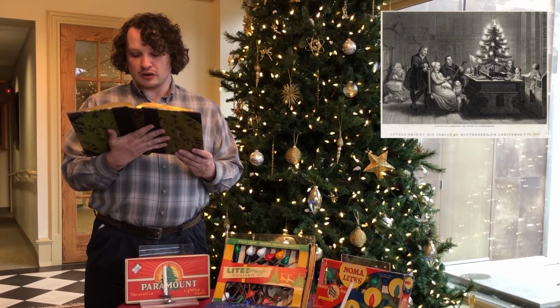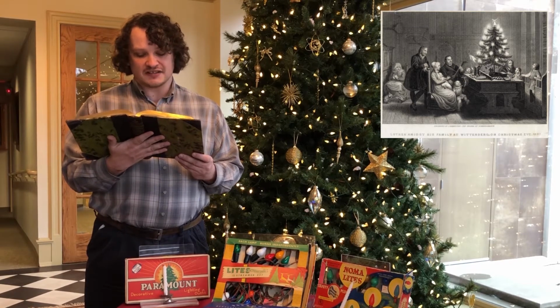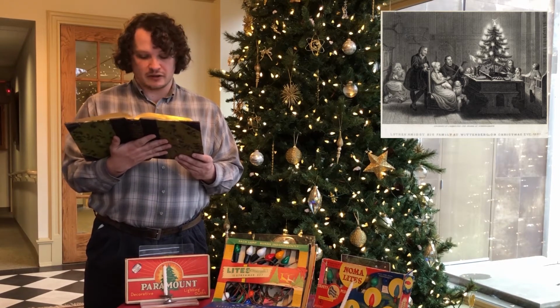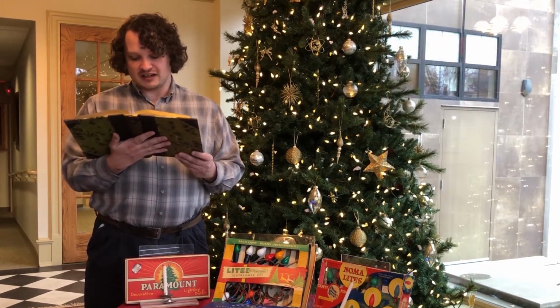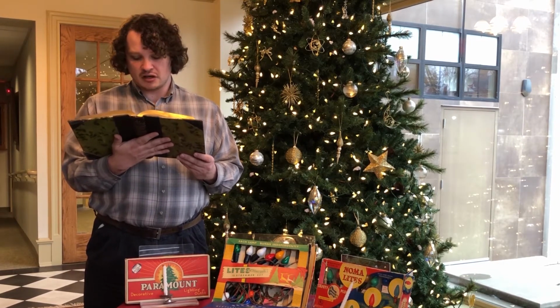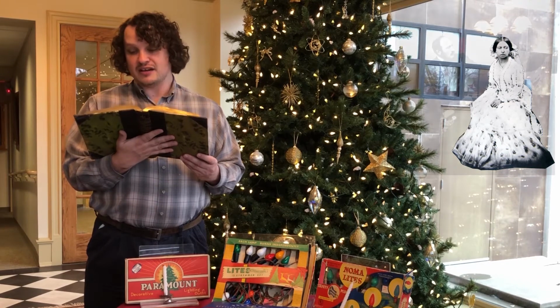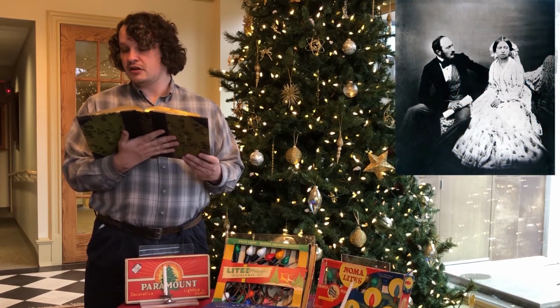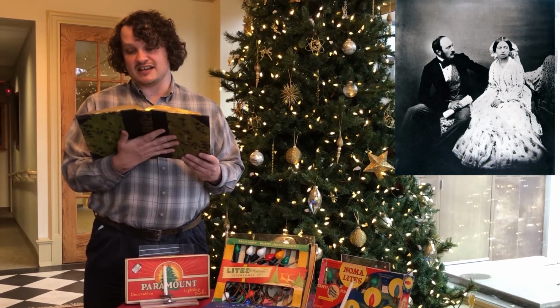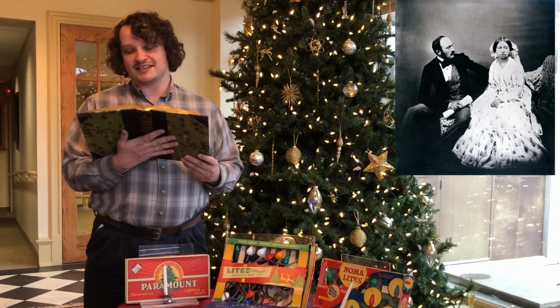We don't really know if this is a historically accurate event, but regardless, this tradition was popular throughout parts of Europe. German immigrants in the 19th century brought many of these traditions to the United States, but it was Queen Victoria of England and her husband, Prince Albert, who truly popularized the idea in the United Kingdom and the United States.